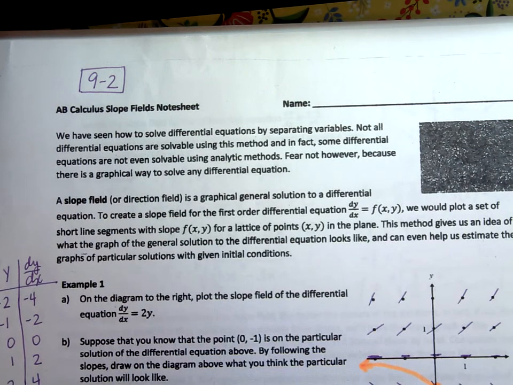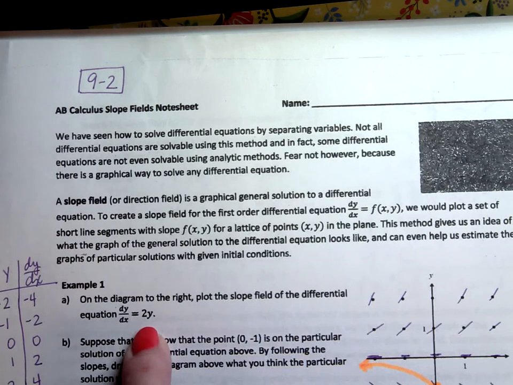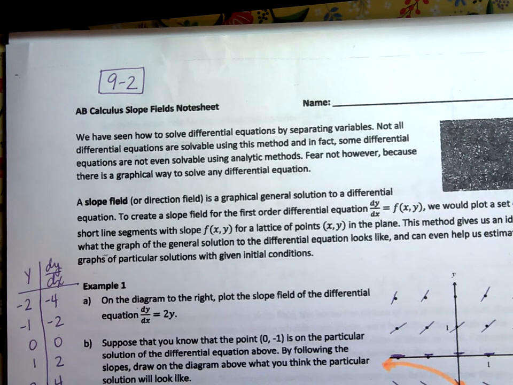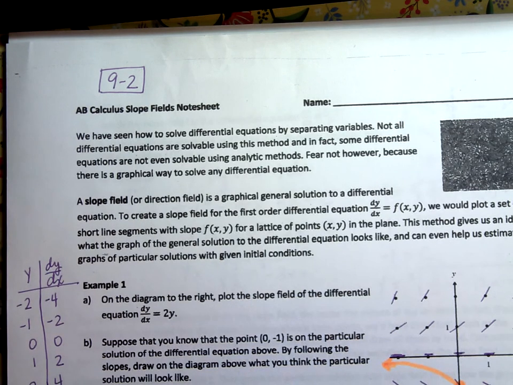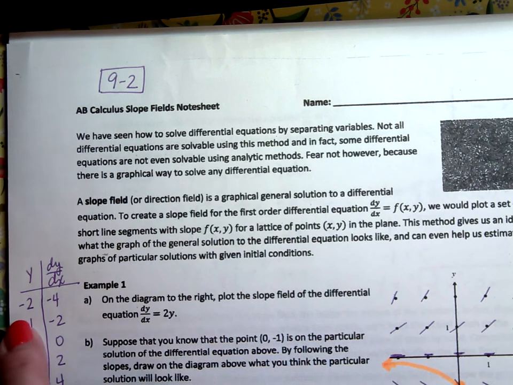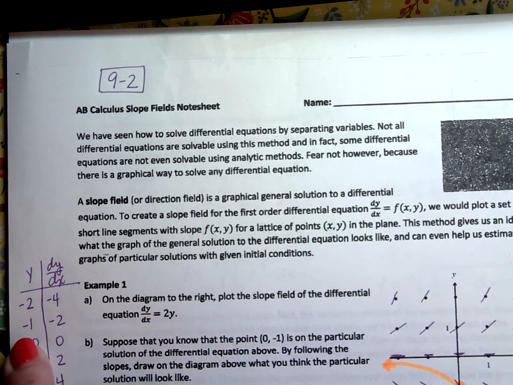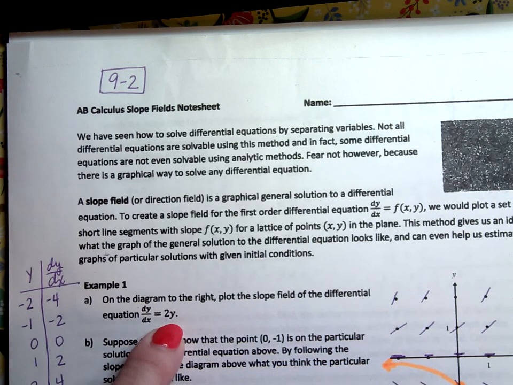And you say, okay, well, it's 2y is the equation. So what you need to do, and I put a little table off to the side here, it's all based on the y values. You don't care what the x values are for this particular one. So if y is negative 2, then negative 2 times 2 is negative 4. All I'm doing is plugging it in here. If y is negative 1, then I get negative 2. If it's 0, I get 0. If it's 1, I get 2. If it's 2, I get 4.